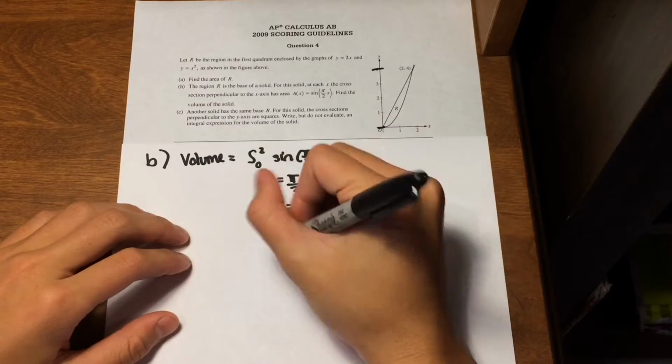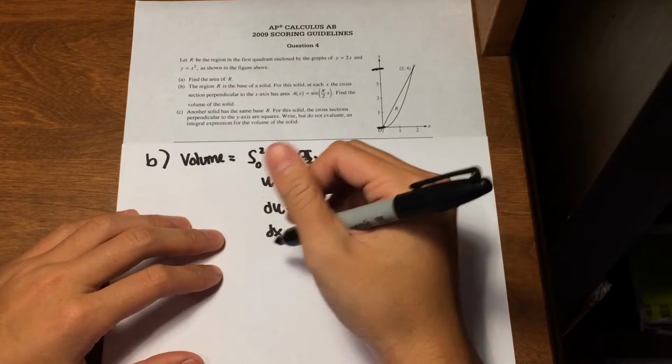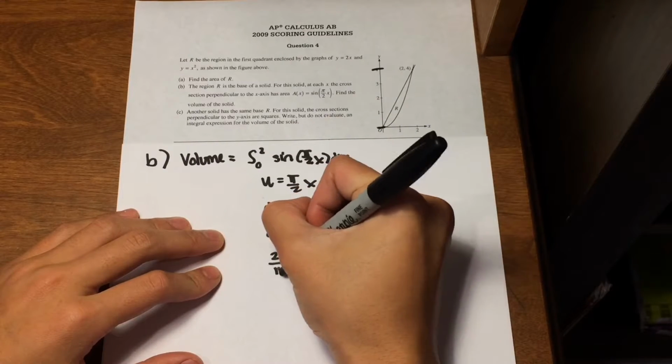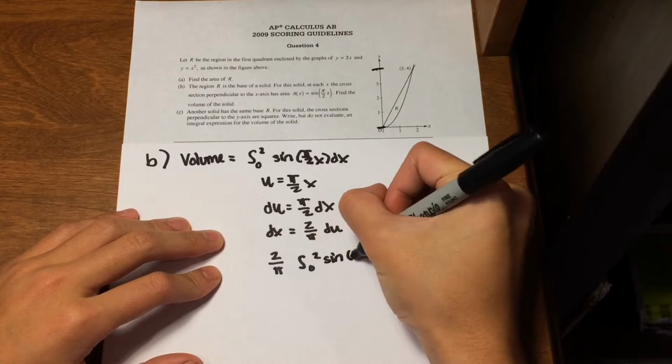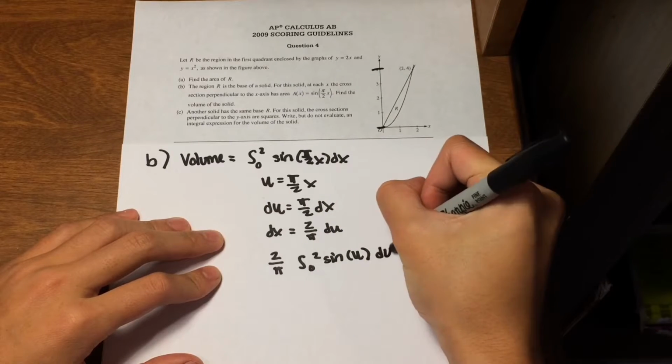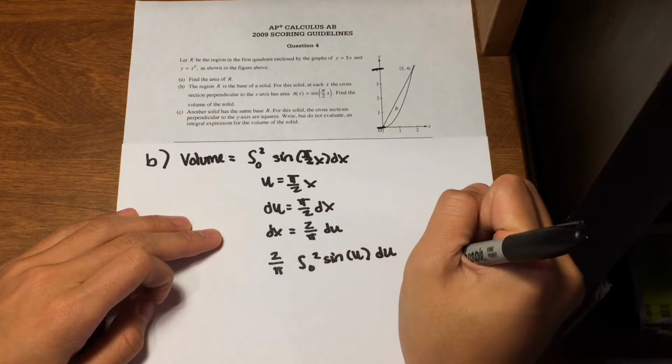And then what you can do with this is plug it back into your integral. I'm going to move the coefficient, the 2 over pi, to the outside to make it easier to work with. So 2 over pi, integral from 0 to 2, sine of u, du. And in this format, we can find the antiderivative.